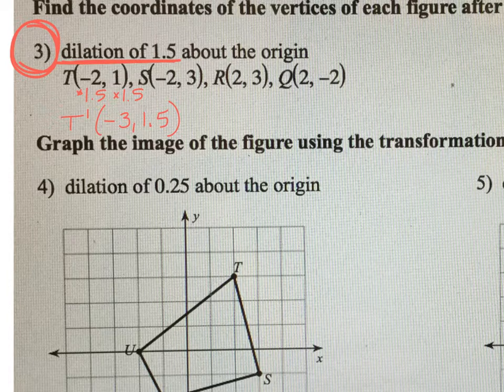If I did the same thing on s, multiply both of those by 1.5, I'm going to get that s prime is -3, and I think that should be 4.5. All right, so notice all I'm doing is multiplying the x and each y part, everything in there, by 1.5.